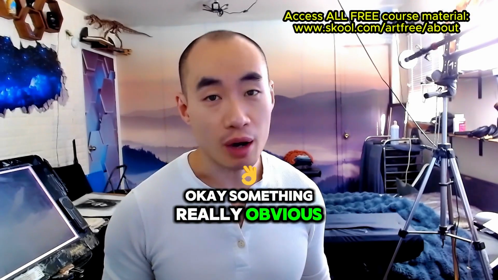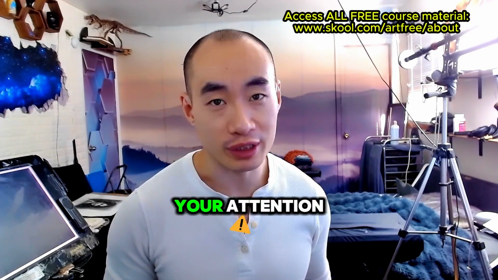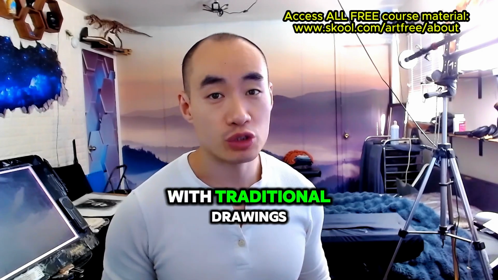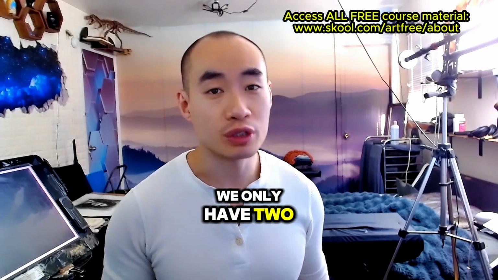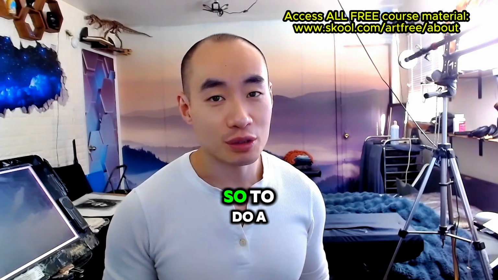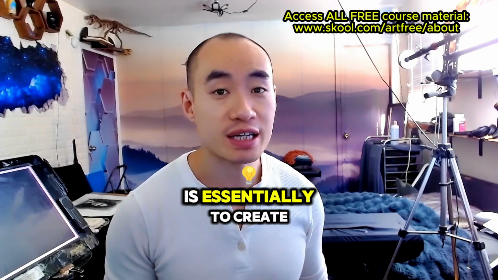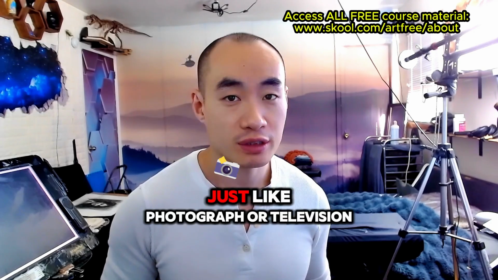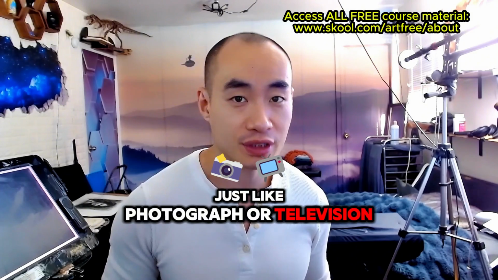Okay, something really obvious but important to bring to your attention is that realistic things are three-dimensional. With traditional drawings, we only have two-dimensional paper to work with. So to do a realistic drawing is essentially to create an illusion of 3D on a 2D surface, just like a photograph or television.